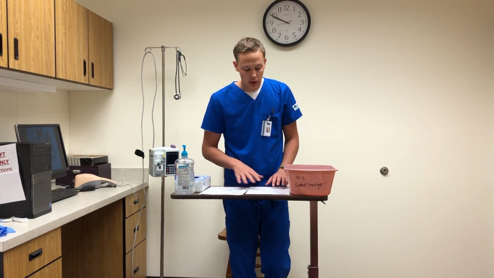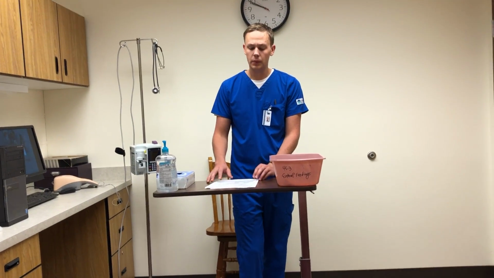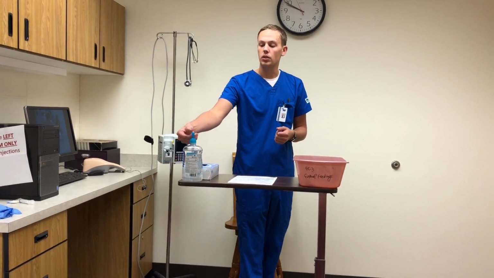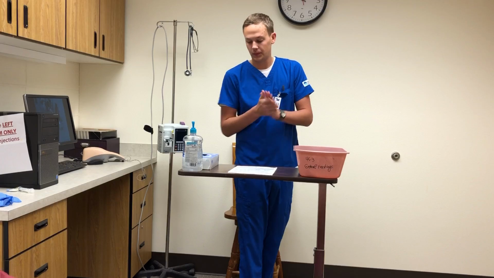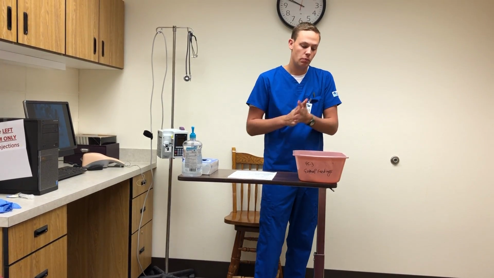So now that I know that I have all of that checked, I can discard my provider order and take my MAR into the med room and begin with my first medication check. So I'm going to walk into the med room, I'm going to do hand hygiene, and I'm going to find my patient's medication bin.